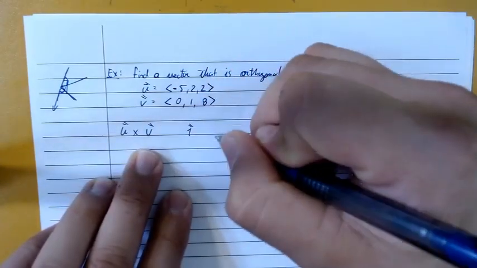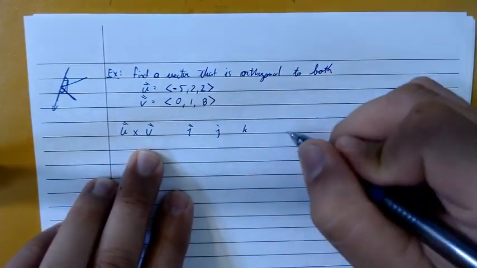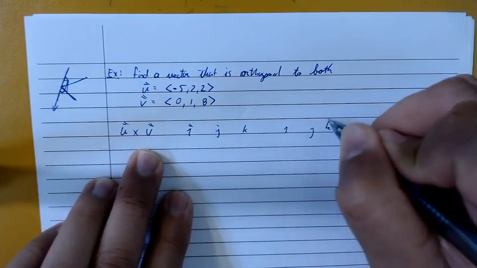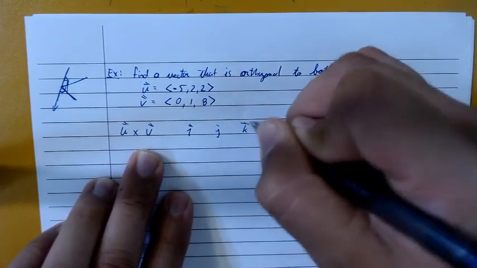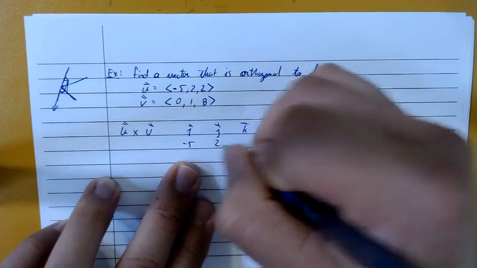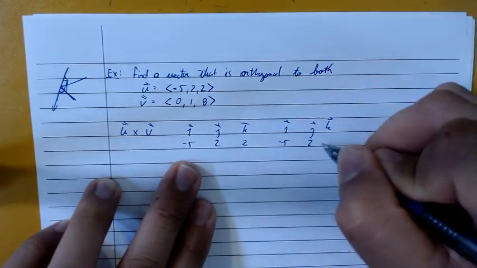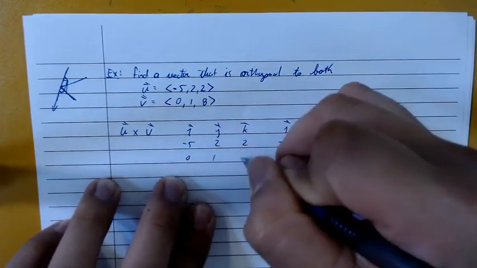So let's go ahead and compute that. i, j, k; -5, 2, 2; 0, 1, 8.